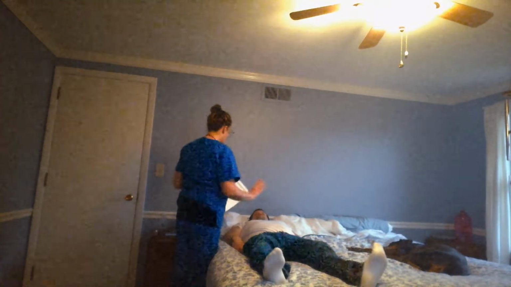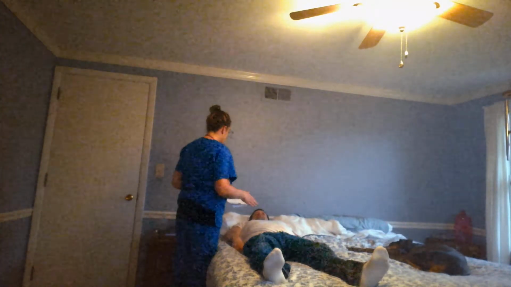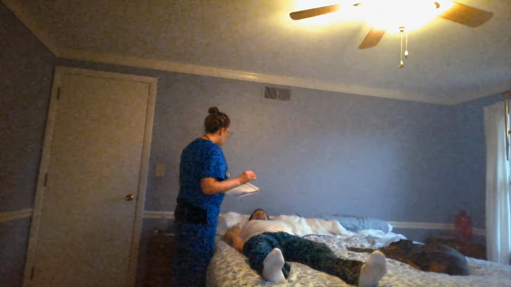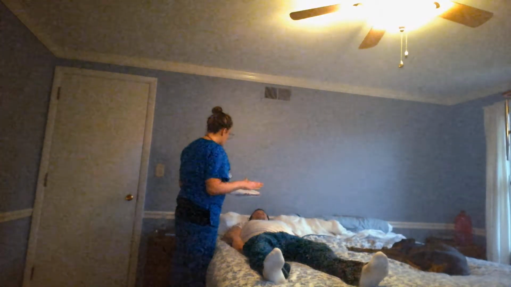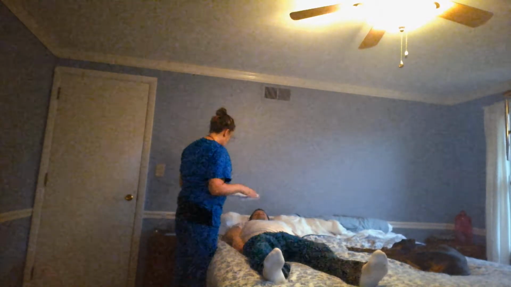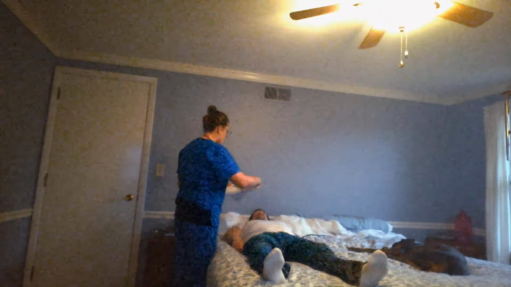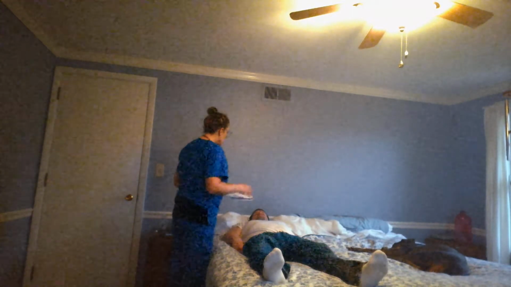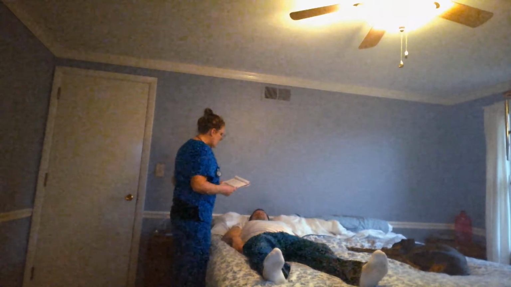I would have to basically get into the bed, and I feel like that would not really allow me to appropriately assess. So the right kidney is assessed the same way as the left kidney. So therefore, I'm going to just go ahead and assess the right kidney, knowing that the left one would be assessed in the same way.